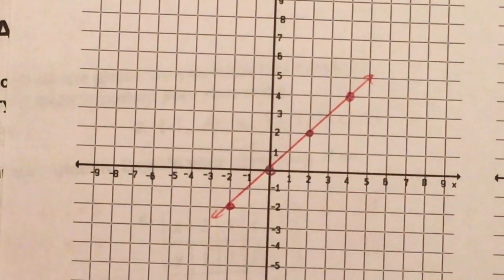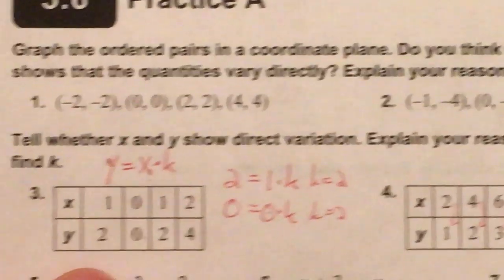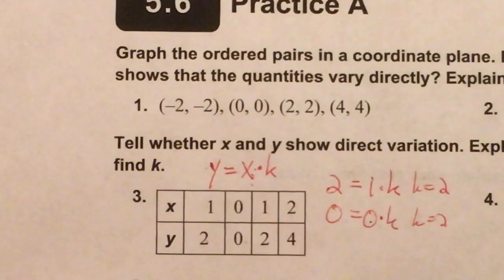Yeah, it's really easy to get caught up in the wording of it all, but really, is this a proportional relationship? And the answer is yes, it's a straight line through the origin. Now, to do this without a graph, let me see if I can, no, I can't.